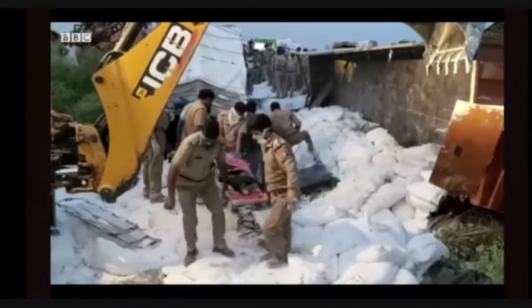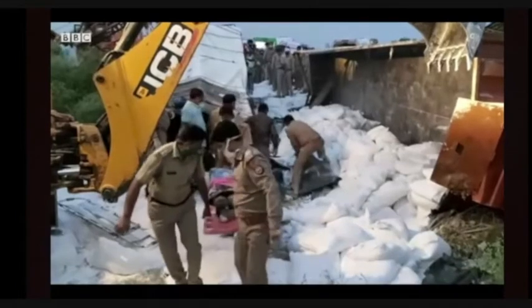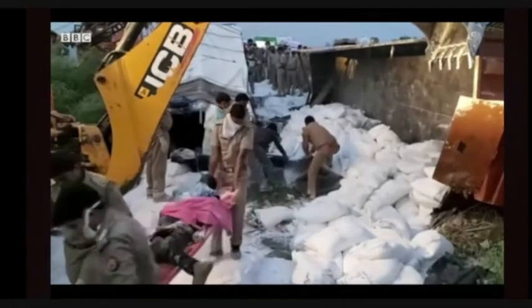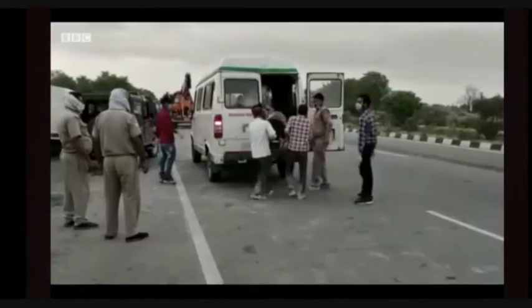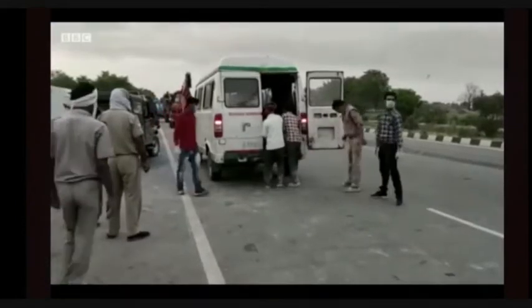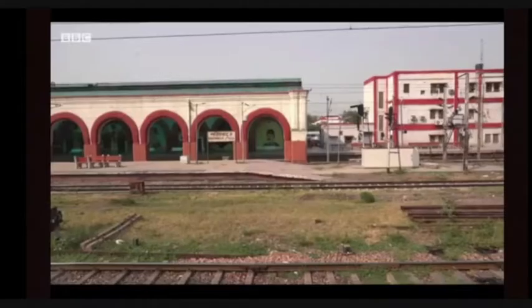What makes these stories even more heartbreaking is the fact that some of them never reached home. Dozens have died because of exhaustion or in accidents on highways like this.